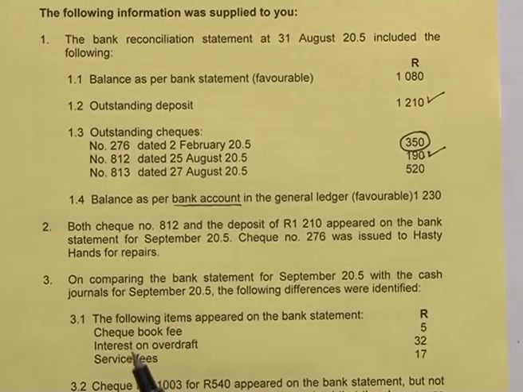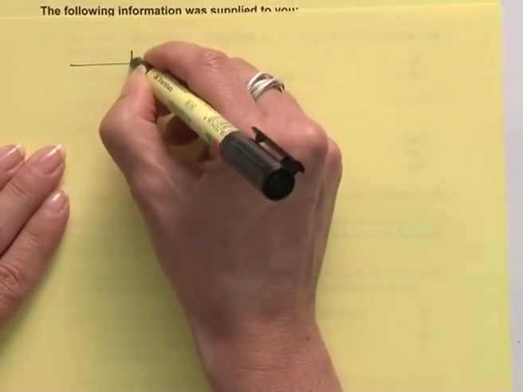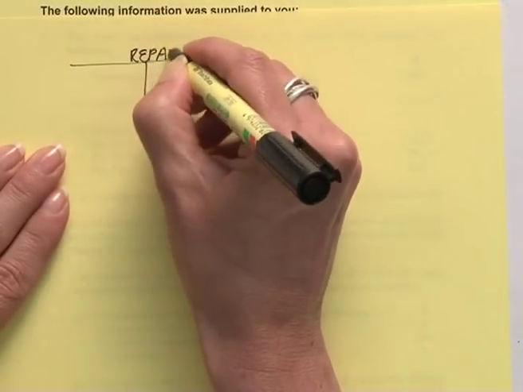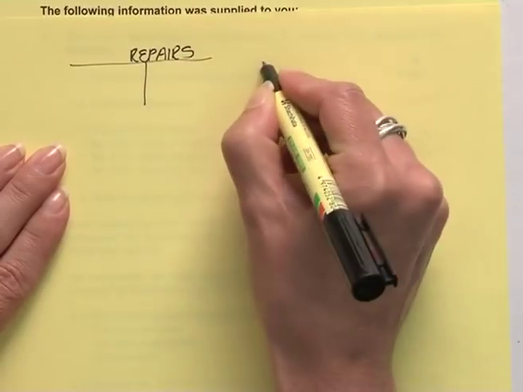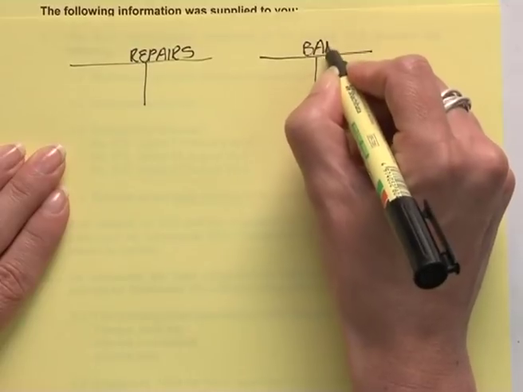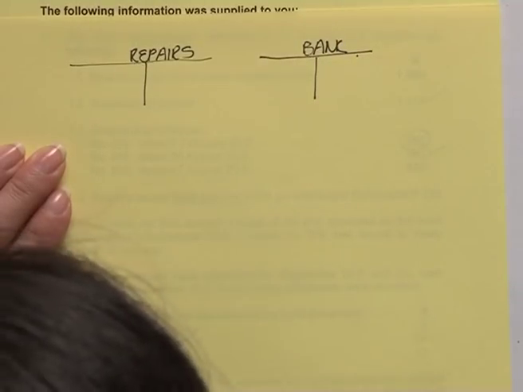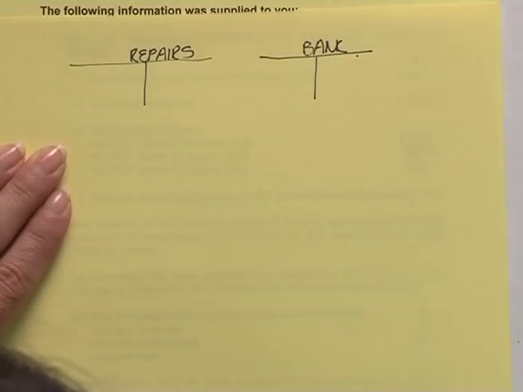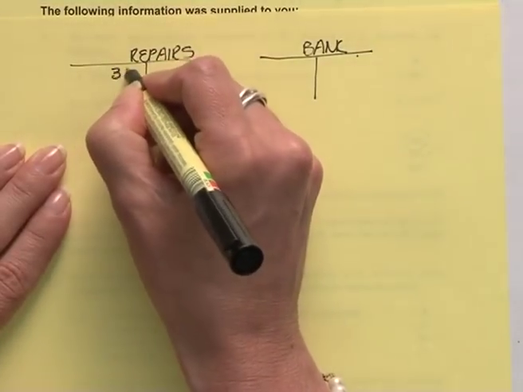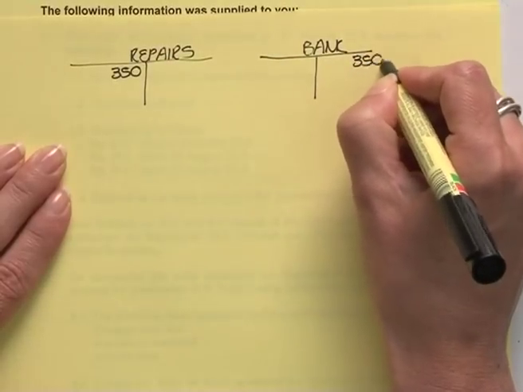So in our books, when we issued the check, we would have had an entry in the repairs account as well as in bank. And they tell us that the amount for that check was 350 Rand. So we had a debit in repairs and a credit in bank of 350.